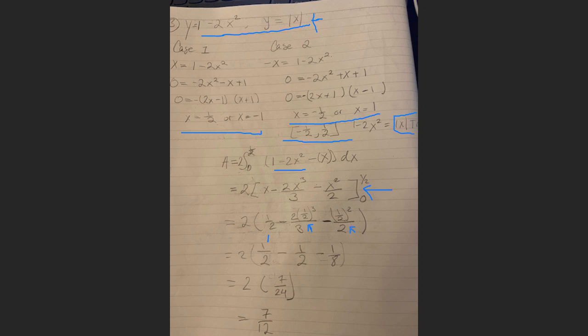I mean, sorry, this was supposed to be 12. I don't know why. Minus 1 and 8. We have 2 parentheses 724, and that's how we get our area.